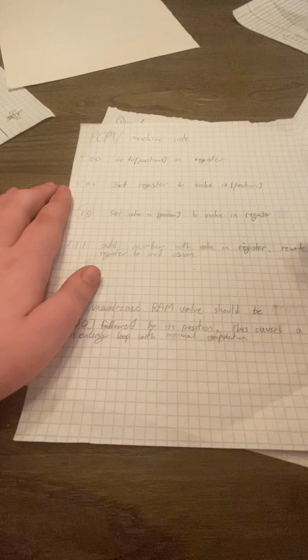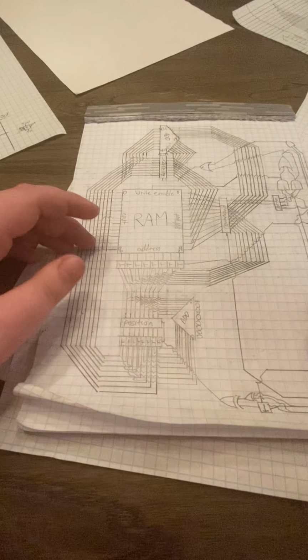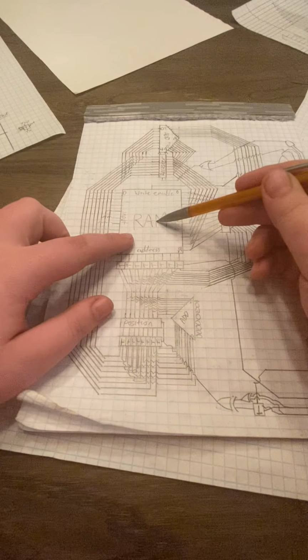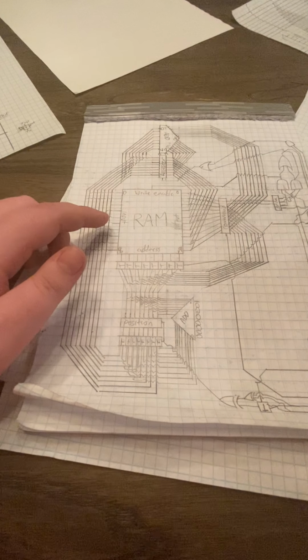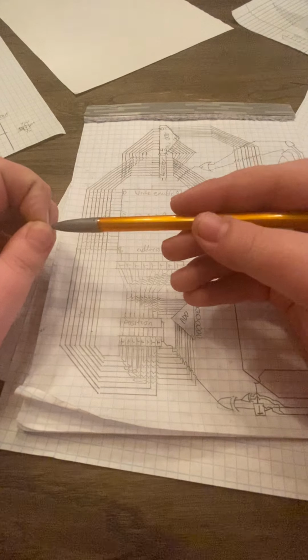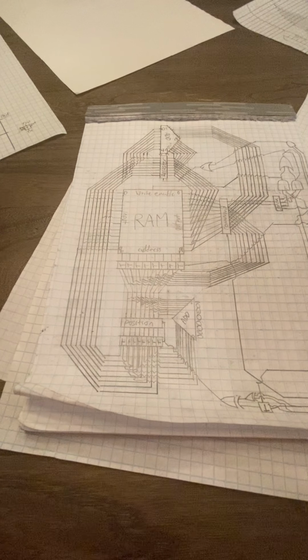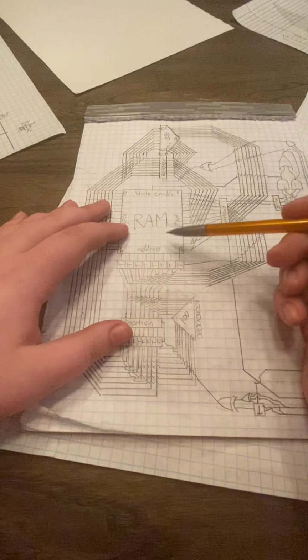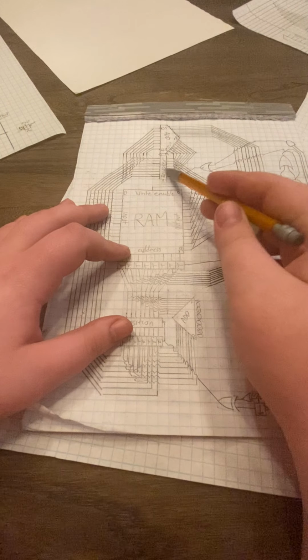Next command here is 10, which is the opposite. In this case, given the address that we set, it will set the value in RAM to whatever is in the register. So if it's executing command 2 followed by 56, then the 56th position in our RAM will be equal to whatever the register is.